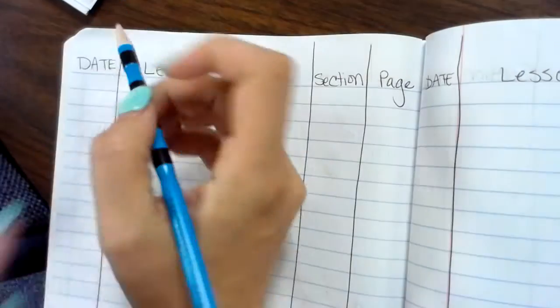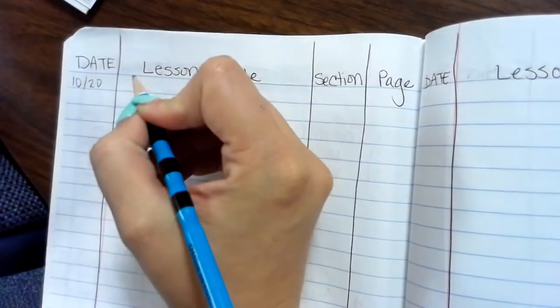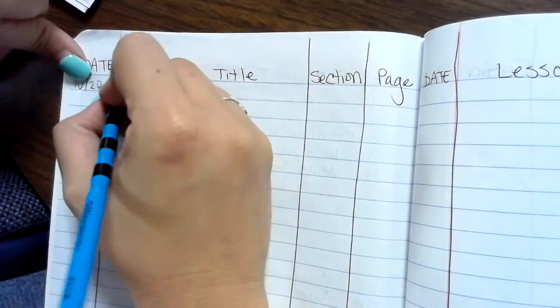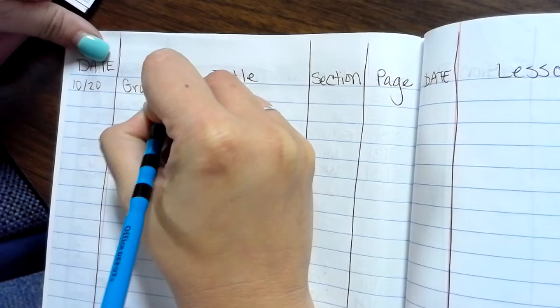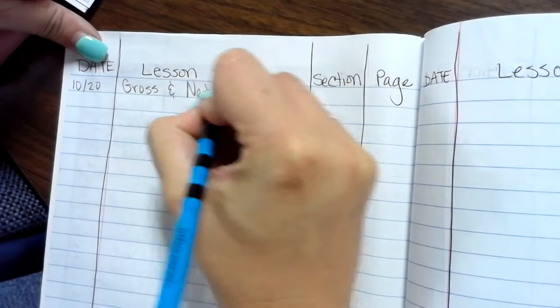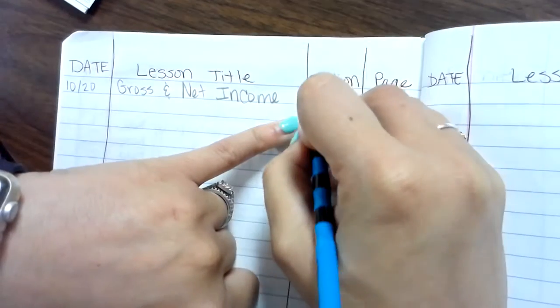Today's date is 10/20. And we are going to write gross and net income. That was our first set of notes, gross and net income. That is going to go into the notes section.